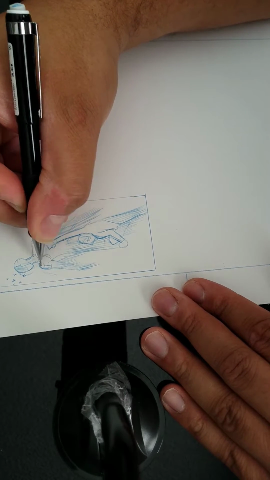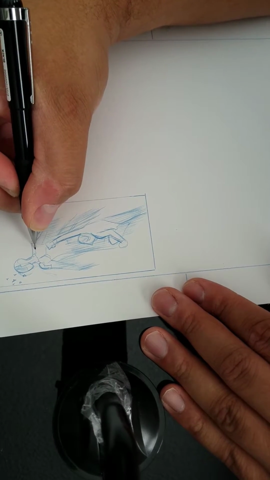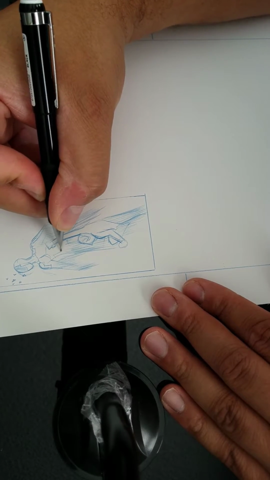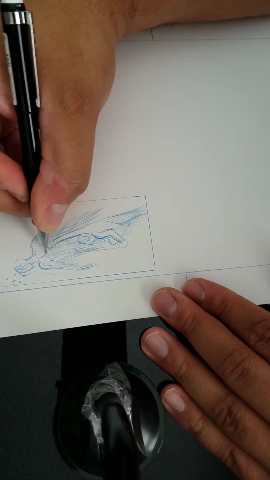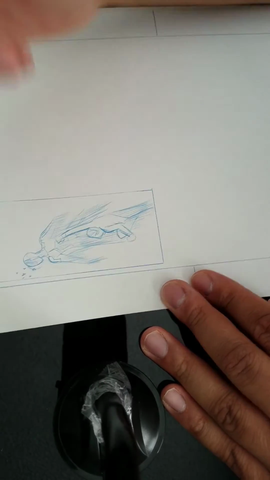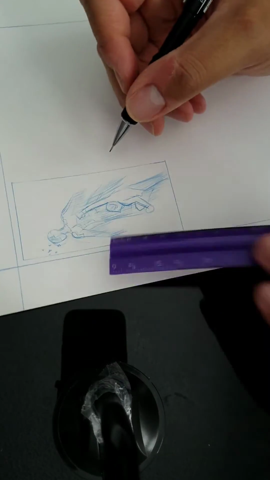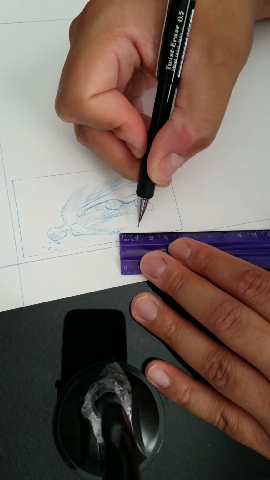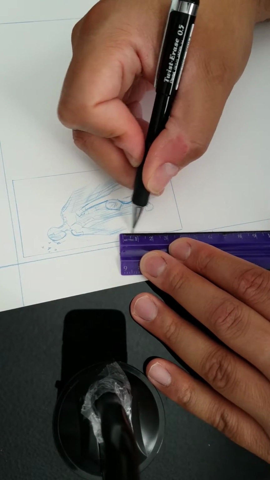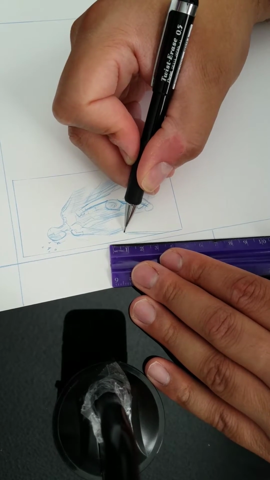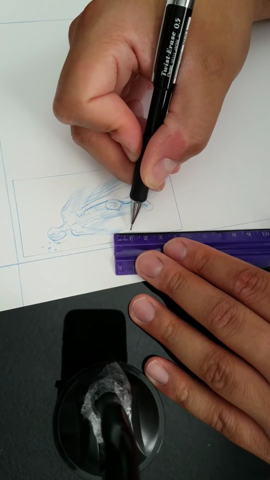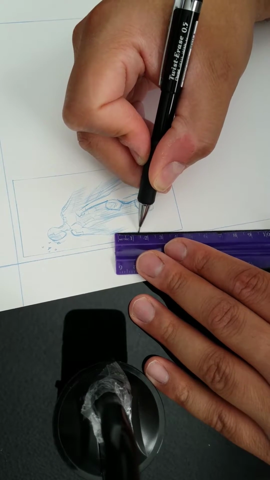Just like that. Tap this right here. This is shaded in for black. And so there we go. I'm also going to draw him dropping his sword. There we go. This is the hilt.